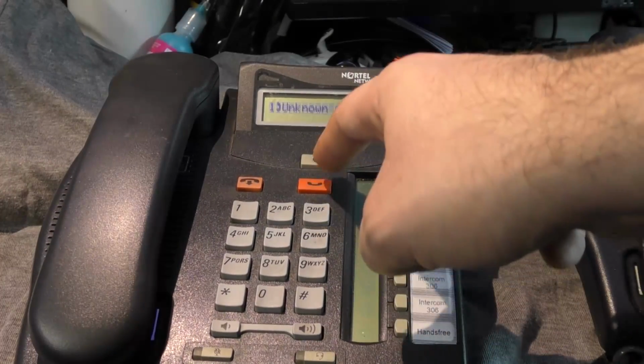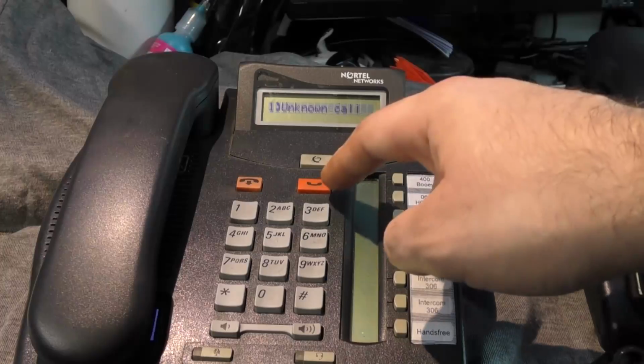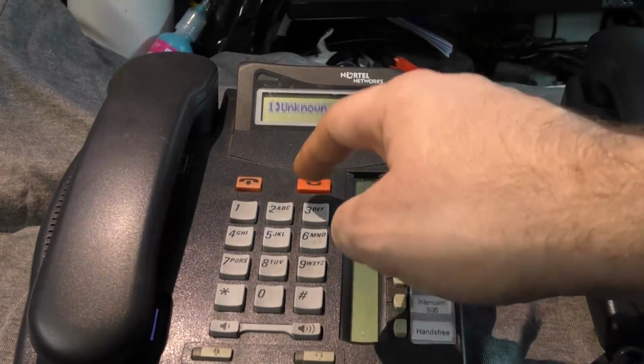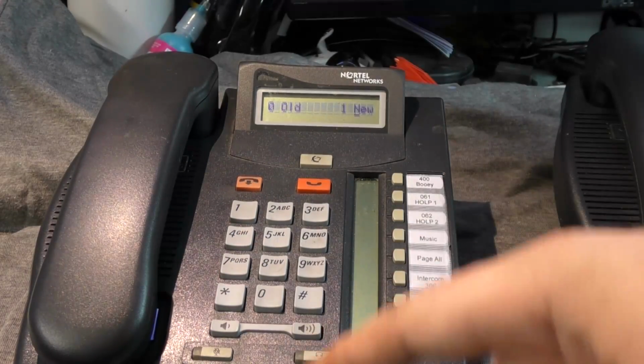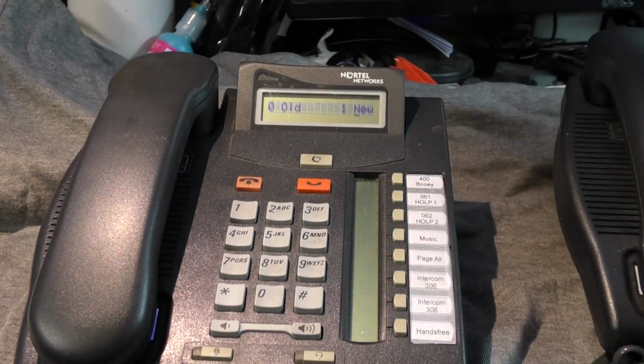Notice it's just coming back to unknown call. That's the one I'm erasing, but it's coming back. Item erased, no it's not. I'm going to erase, no it's not. Item erased, nope. That one actually just goes back. It actually did erase it, but it went back as well.